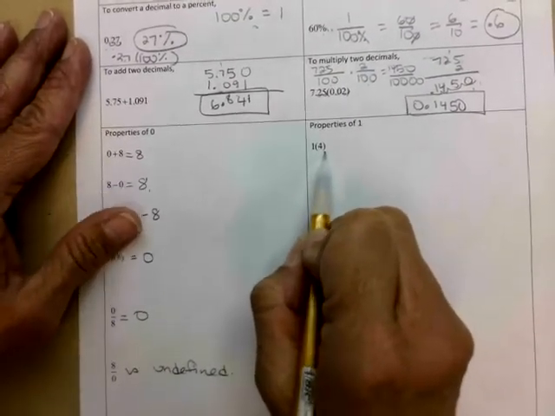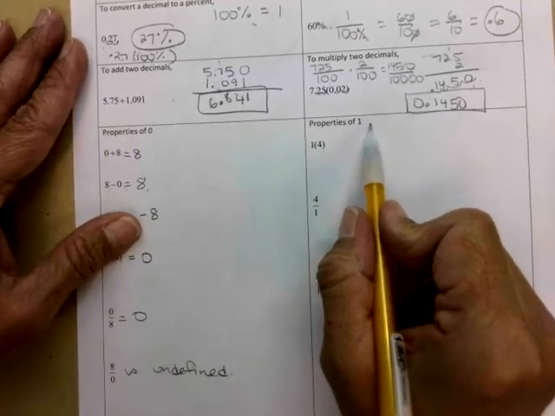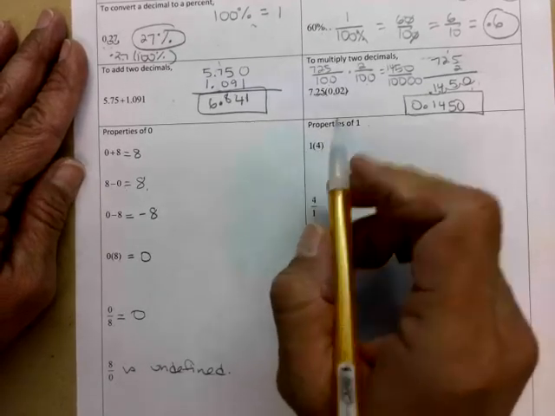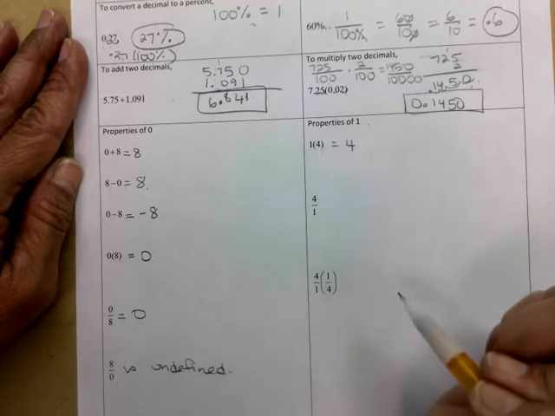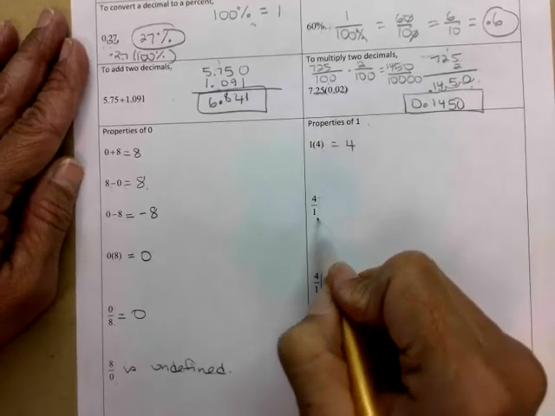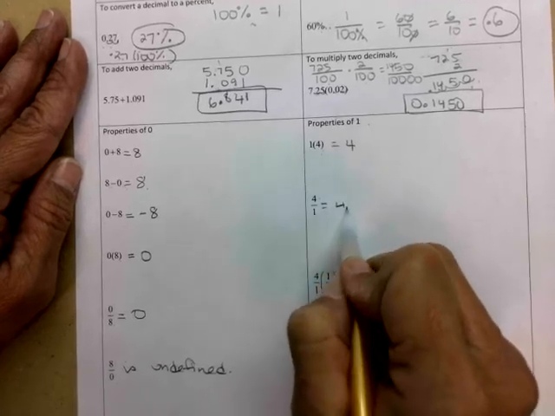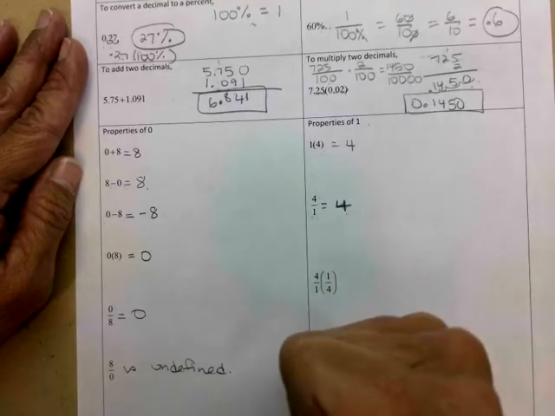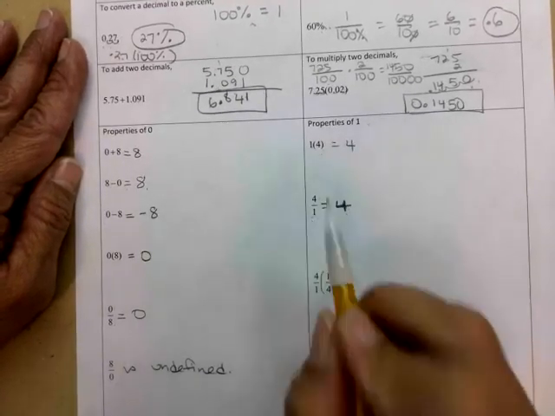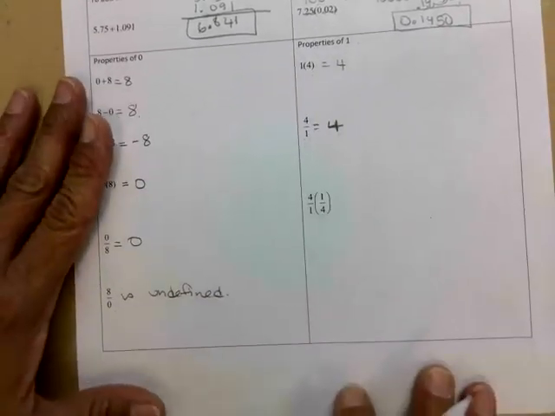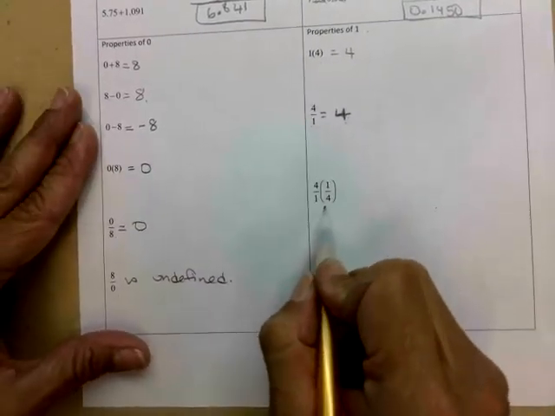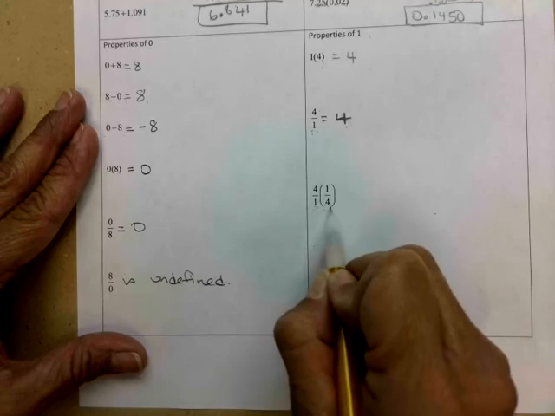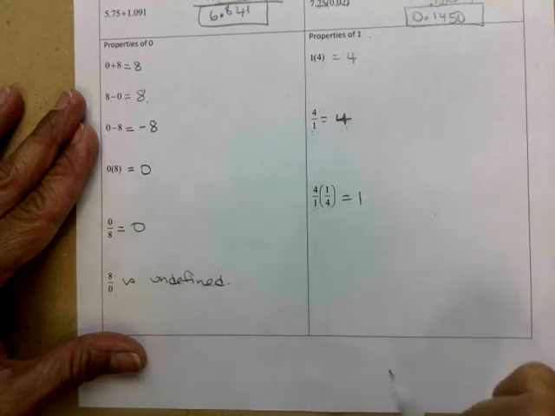Now, properties of 1. 1 is called the multiplicative identity, which means we can multiply by 1 and not change the number. So 1 times 4 is 4, and 4 divided by 1 is also 4, so these two are equivalent. Sometimes in calculations, if we have the whole number 4 but the rest of what we have is fractions, we can change 4 into 4 over 1 to make things easier. And because of the multiplicative identity, if I multiply 4 times its reciprocal, 4 over 1 times 1 over 4, that is 1 as well.